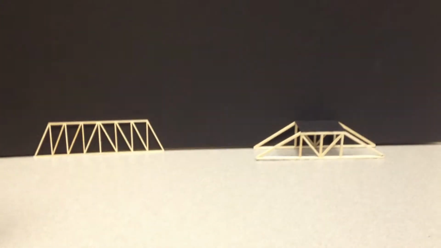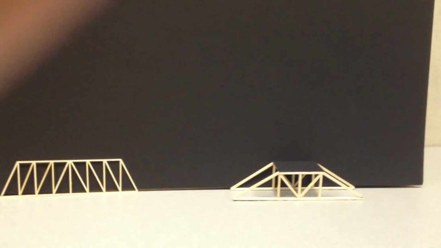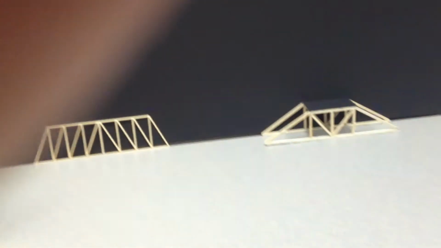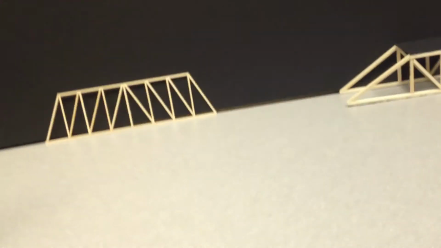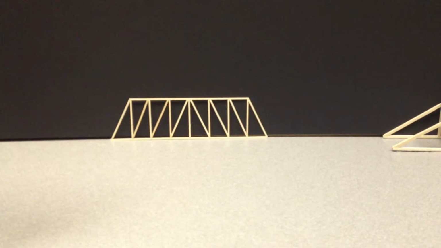Okay, what's next? Let's see. We're going to look at the digital model now, to kind of show you how these trusses work just a little bit better, in a way that shows it a little more three-dimensionally and clearly.